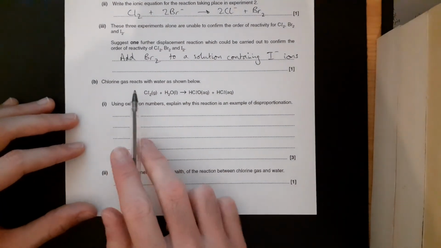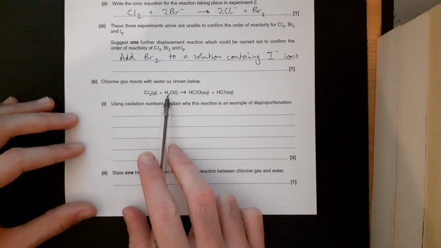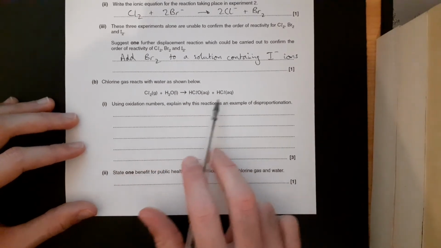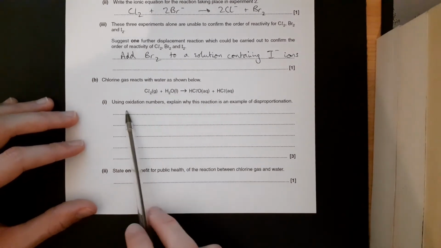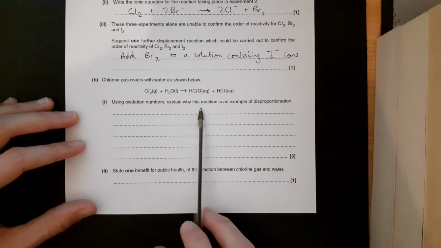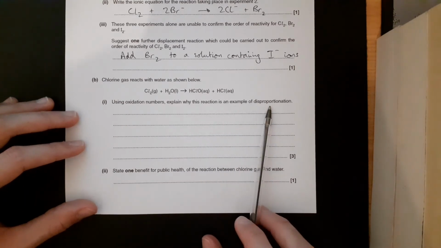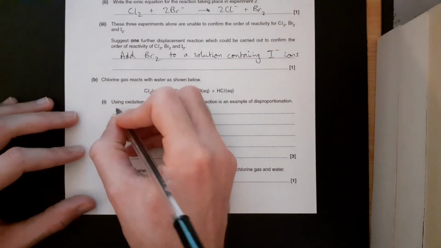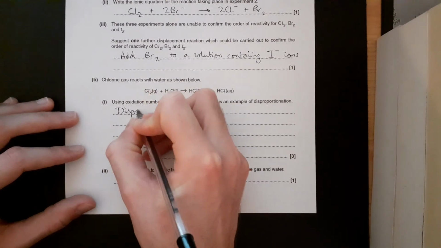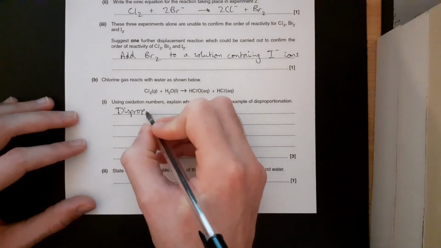Okay, then we've got this reaction here of chlorine reacting with water. This is a reaction that you do need to know. But here they've given it to us. Using oxidation numbers, explain why this reaction is an example of disproportionation. Okay, well, disproportionation, it's going to want us to just give a definition of that.